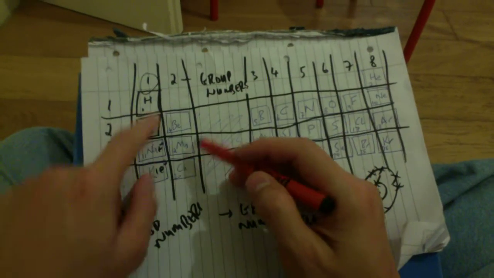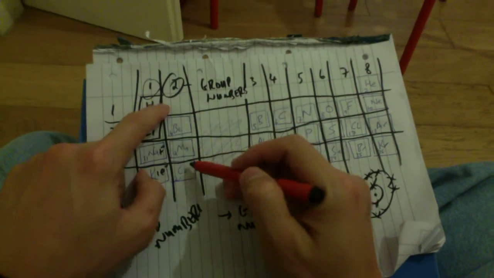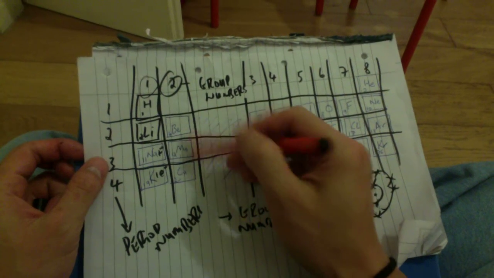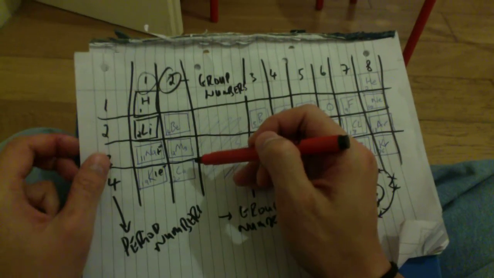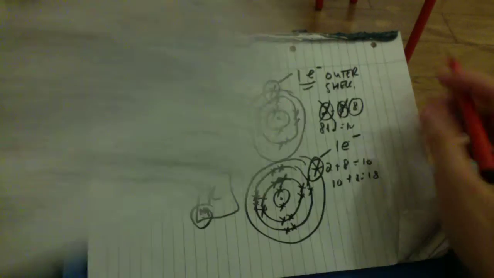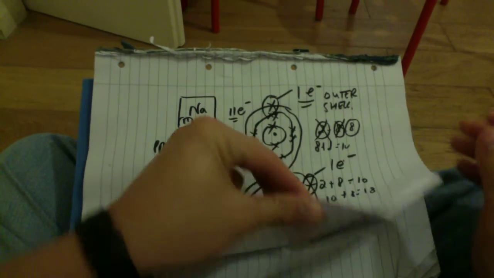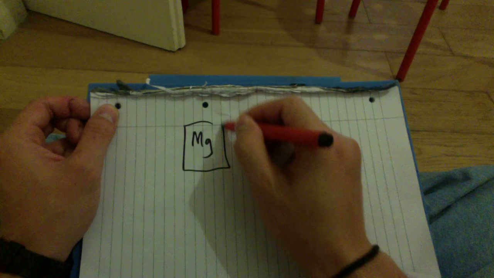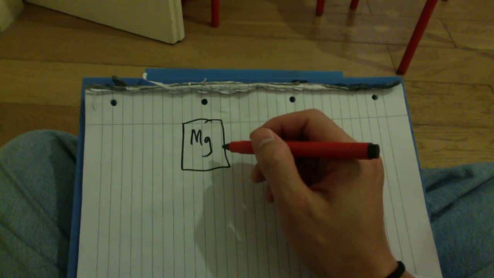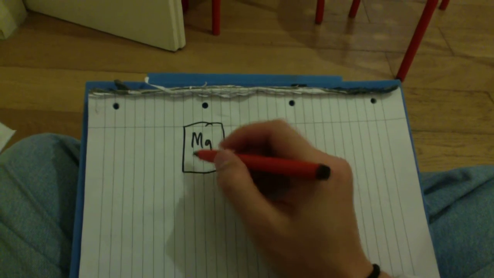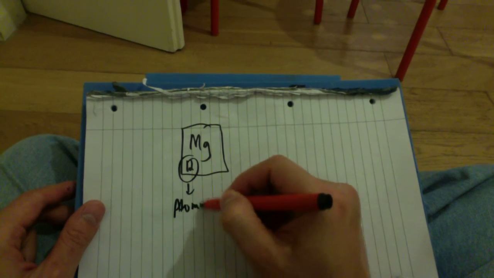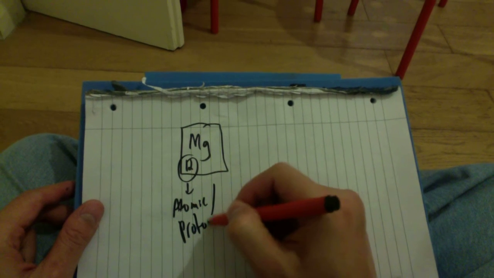Group 2 tells us that all the atoms in this group only have 2 electrons on the outer shell. Let's look at magnesium, for instance. Magnesium has 12. That's its atomic number, or proton number again.